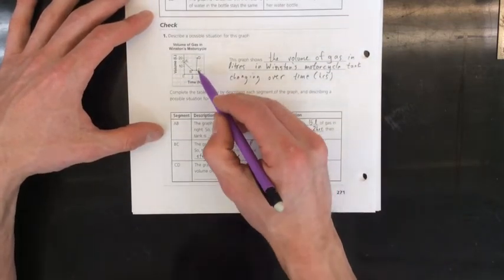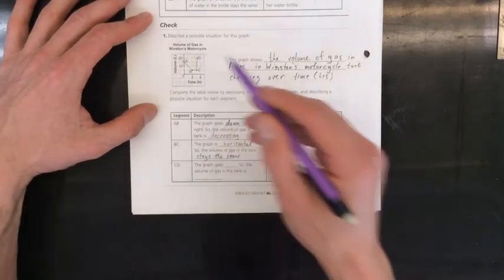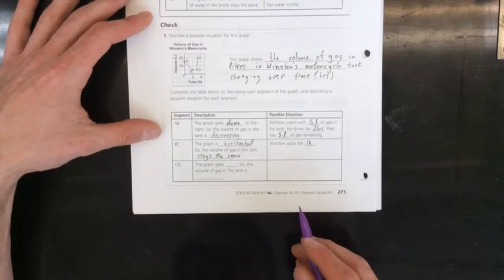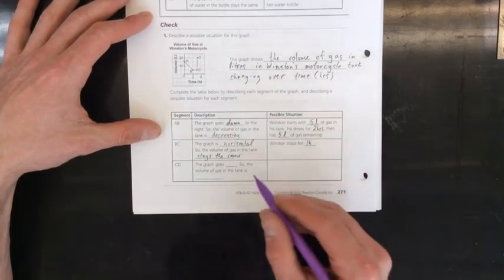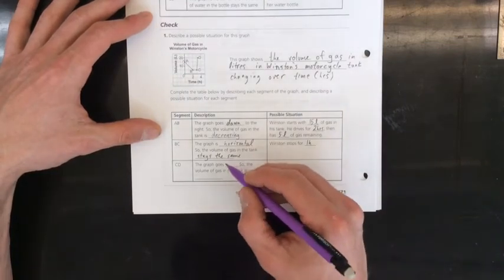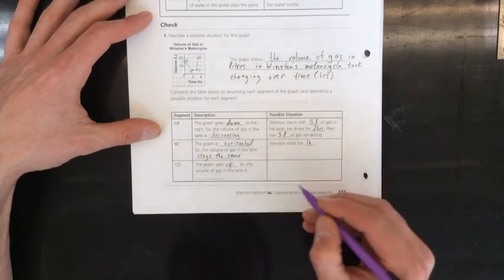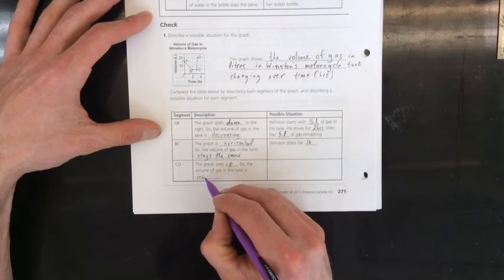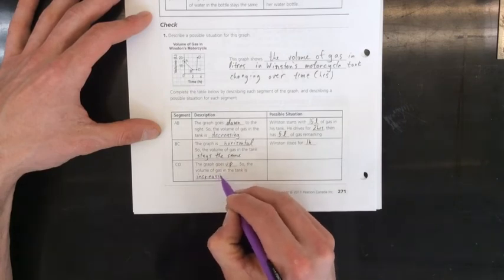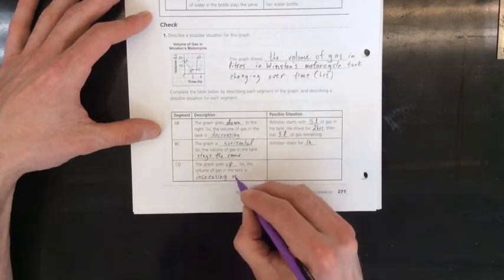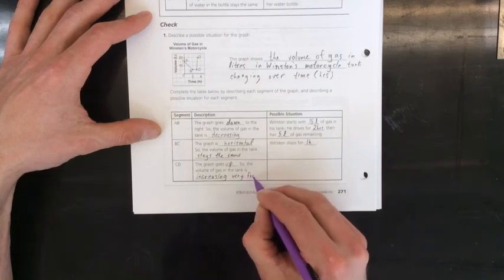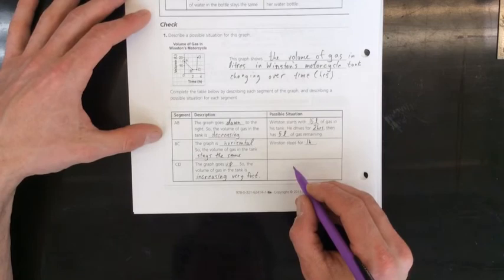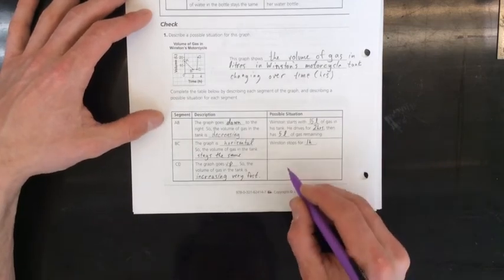And then between C and D, the gas volume increases significantly, quite rapidly. So the gas goes up rapidly, and the volume of gas in the tank is increasing very fast. What happens here?